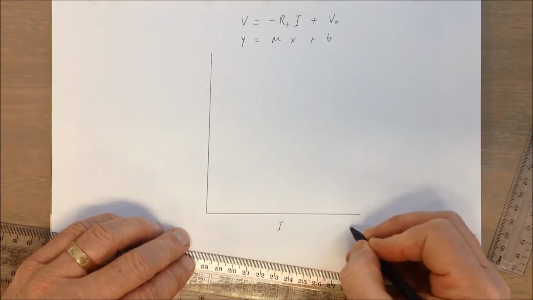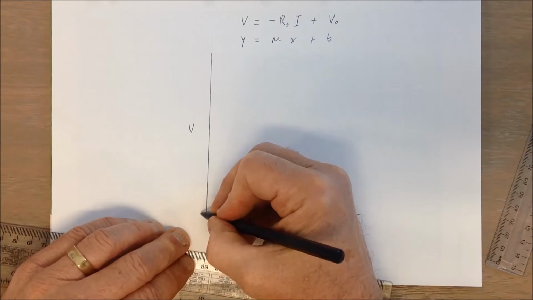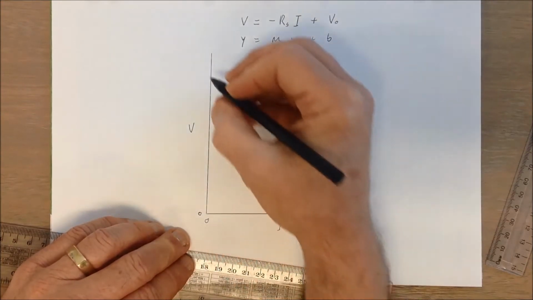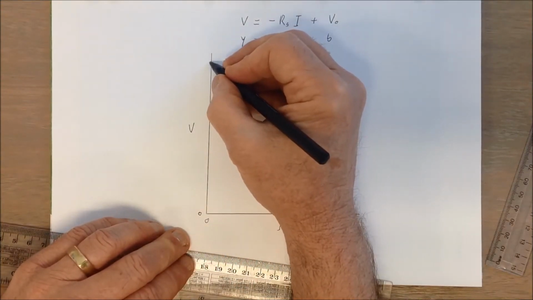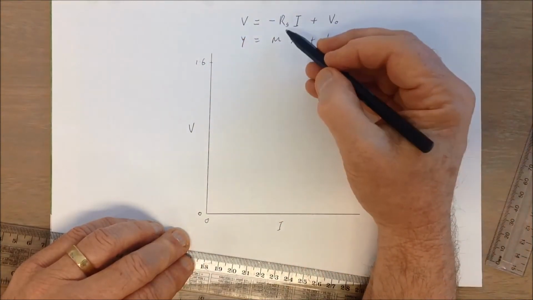And if you put 0, 0 there, that voltage is going to go up to about 1.5 or 1.6 volts, depending on how fresh your battery is.